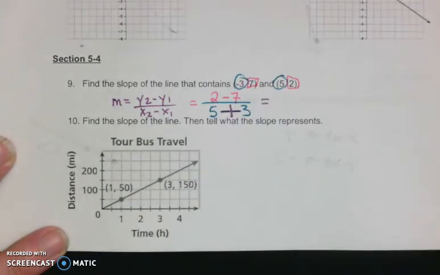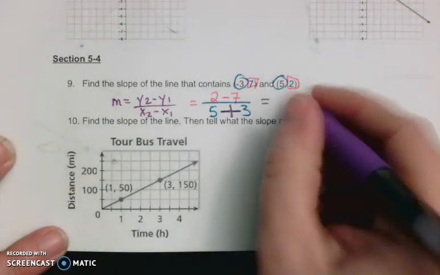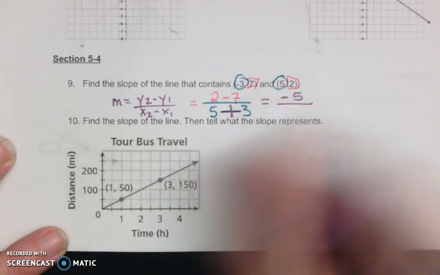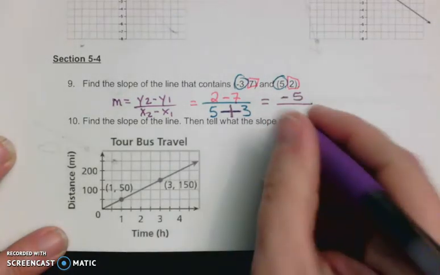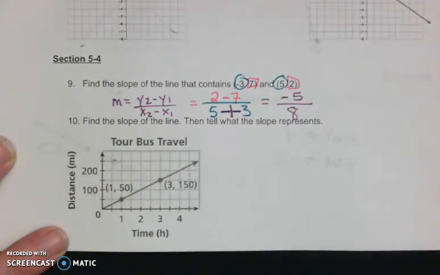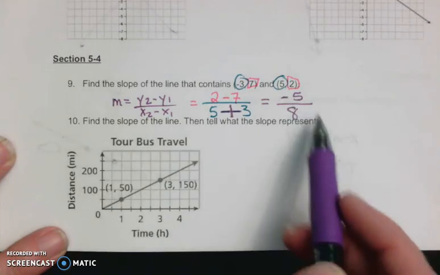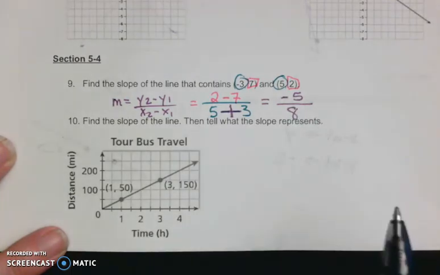So 2 minus 7 is negative 5. And 5 plus 3 is 8. Reduce that if you can, which there's not a number that goes in either one of those. So that's my slope. Can't be reduced.